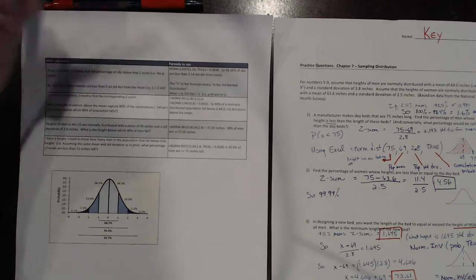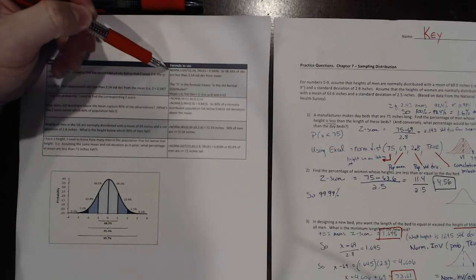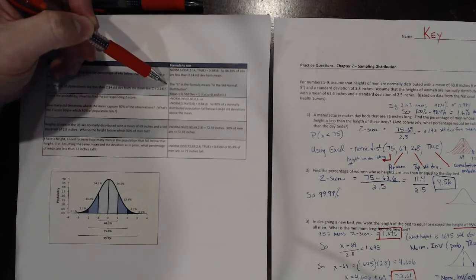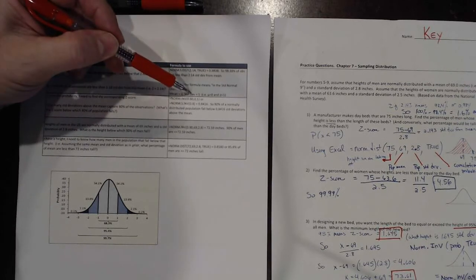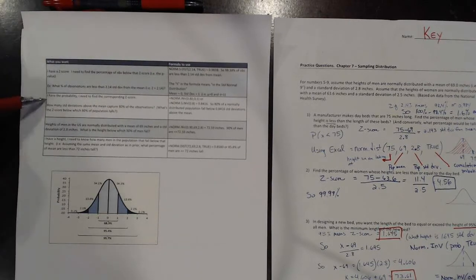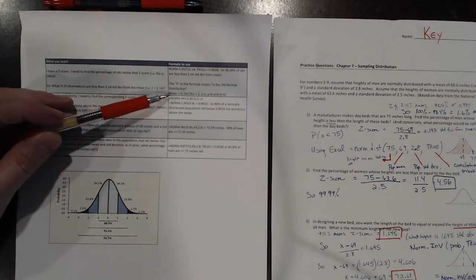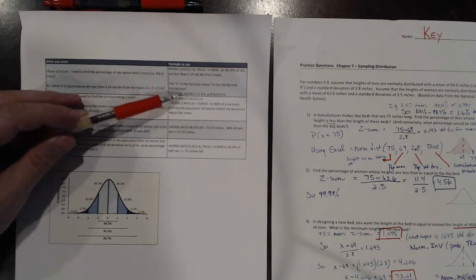I'm going to use the formula called norm.s.dist. The S in the formula stands for the standard normal distribution, which just standardizes it with a mean of 0 and a standard deviation of 1. Second, I have the probability and I need to find the corresponding z-score. For example, how many standard deviations above the mean capture 80% of the observations? Here we're going to use something called norm.inv.